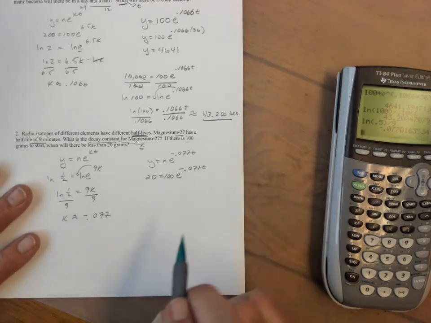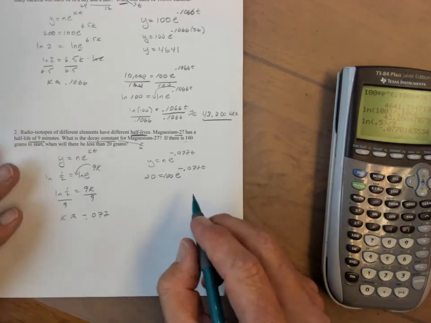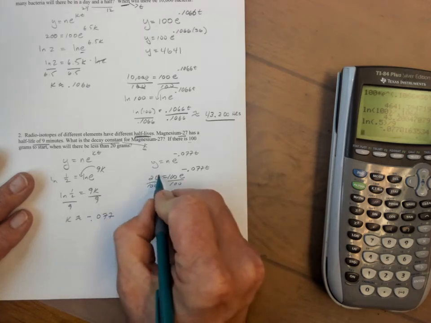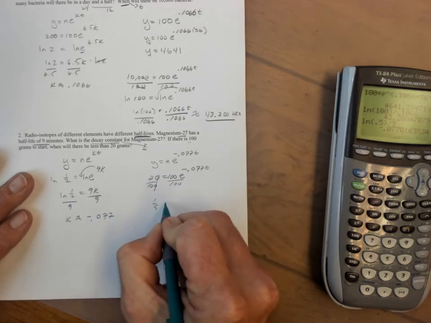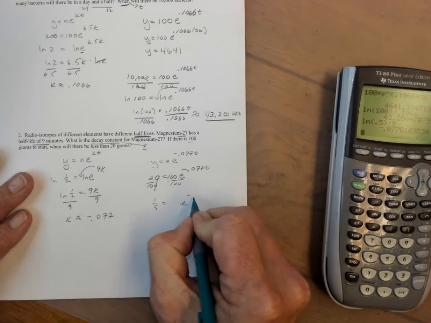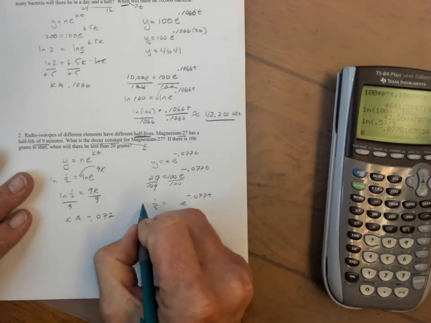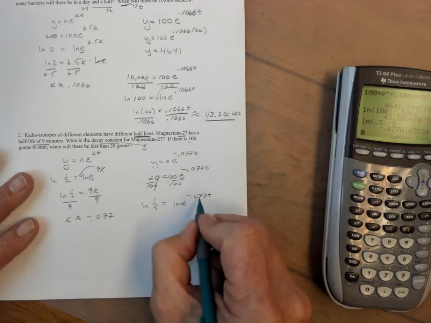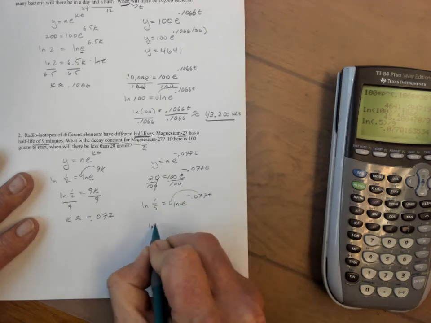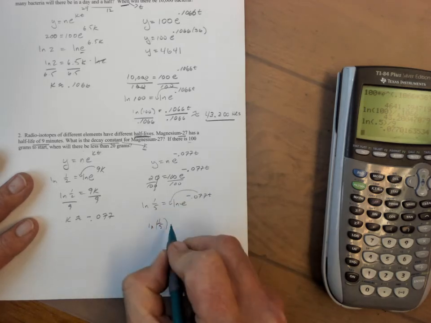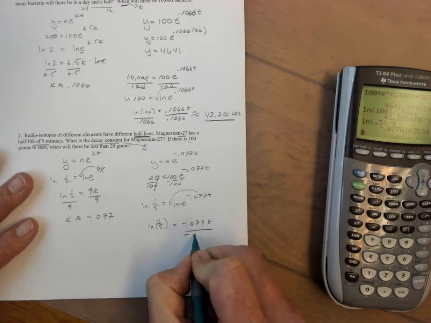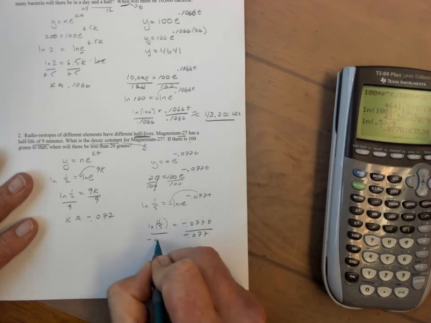So I know anything beyond that time will be less than 20 because we're going down. Divide by 100, and we end up with 2/10 or 1/5. You can leave it as a decimal or a fraction. Again, we're back to that same spot. Take the natural log of both sides and apply our power rule. Now the natural log of 1/2 is going to be a negative number, any number between 0 and 1. Notice we're going to be dividing by a negative number, so that's how we'll get our positive time.